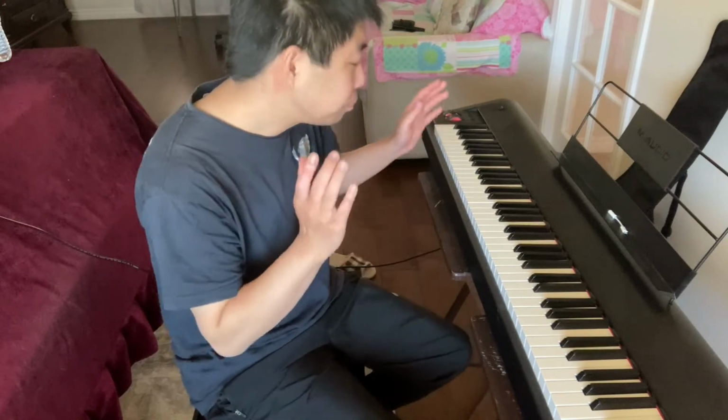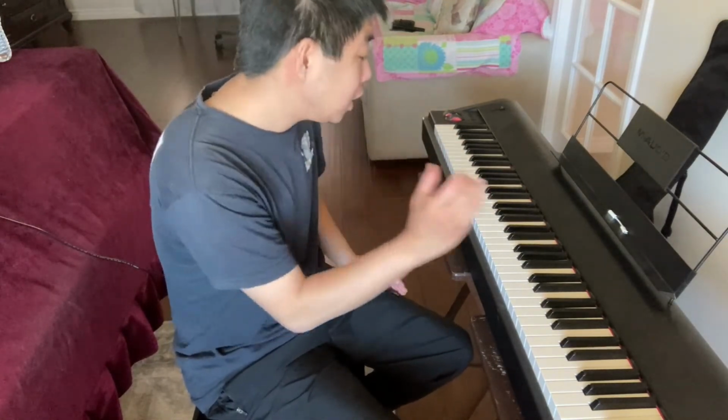And to end it off, I'll demonstrate the intro of Hotel California by the Eagles, so you can hear how much these tips will help you play your keyboard but make it also sound like you're actually playing a guitar.